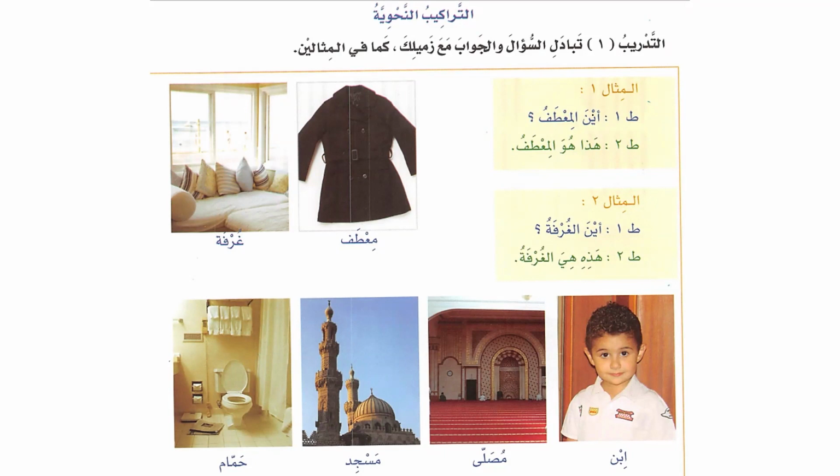For example, أين الميطف? Where is the overcoat? And you say هذا هو الميطف. This is the overcoat. So هذا, and after that don't forget to use هو. And then we have غرفة. So أين الغرفة? Where is the room? And you say هذه هي الغرفة. This is the room. جاء دورك الآن.